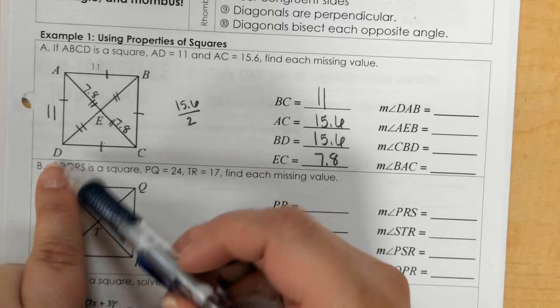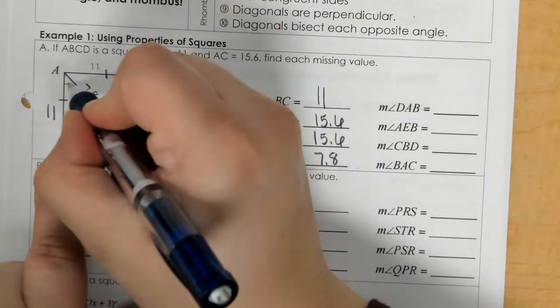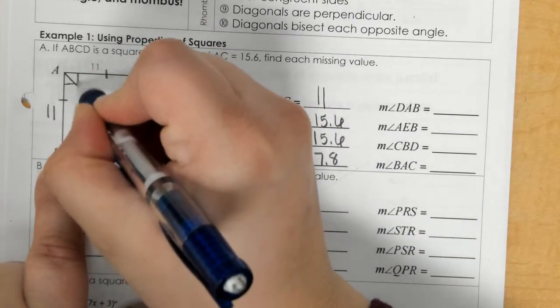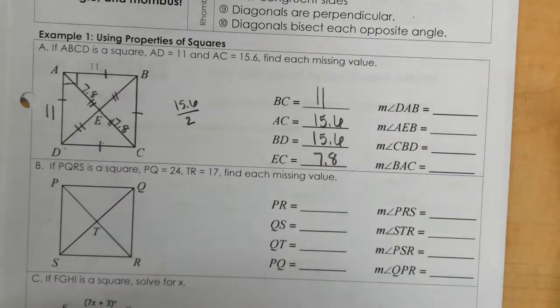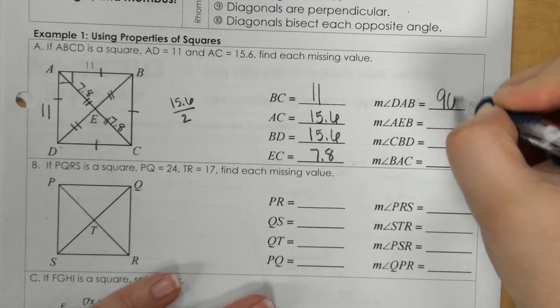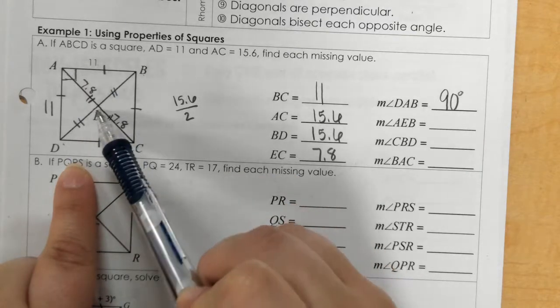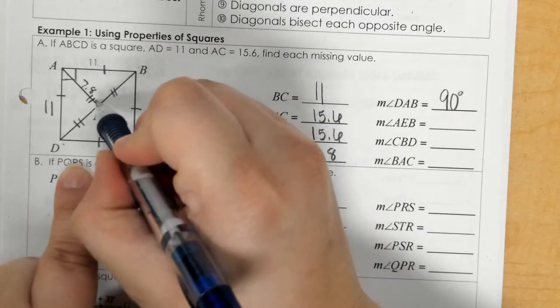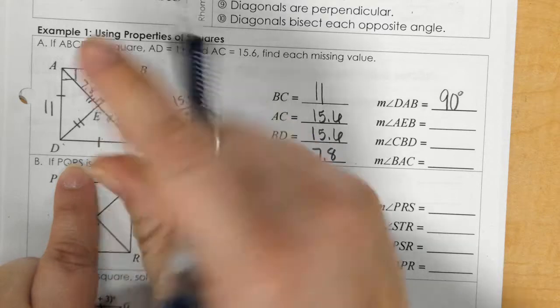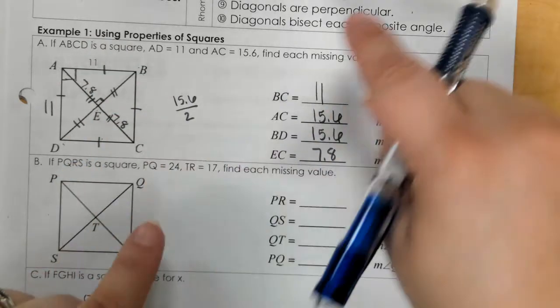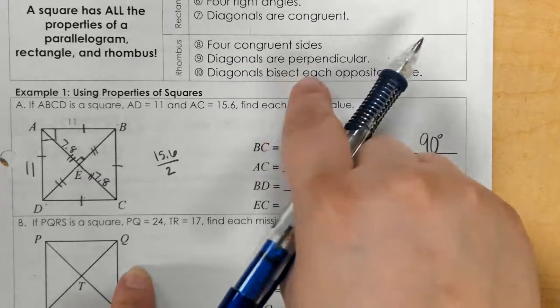Then we have angle DAB. So we know that in a square, all the corners of a square are 90 degrees. We have angle AEB. So inside of here, the diagonals not only bisect, but they also are perpendicular. Diagonals are perpendicular.